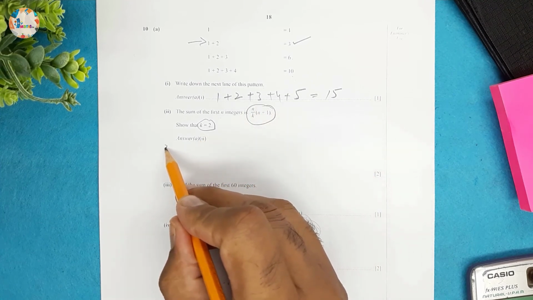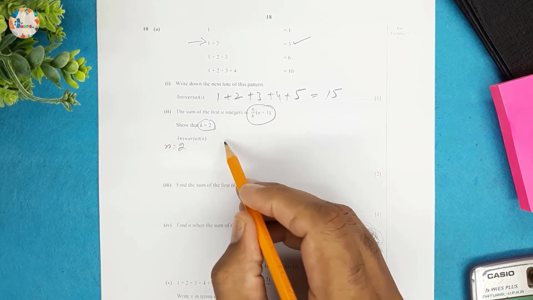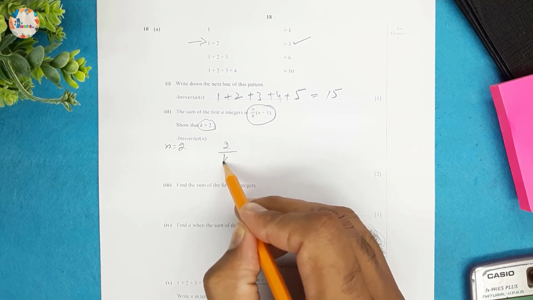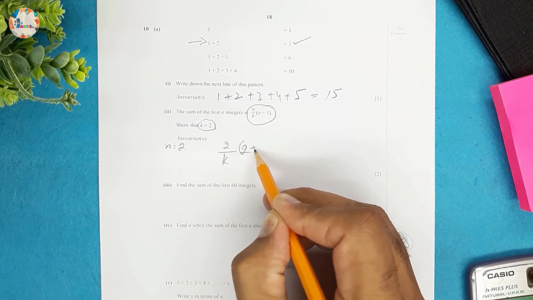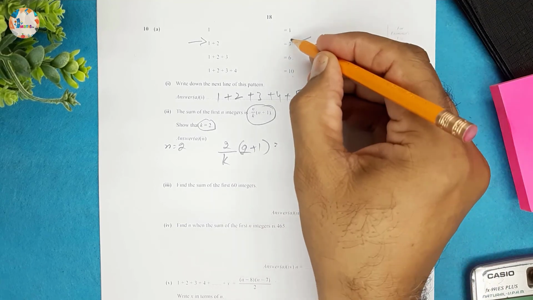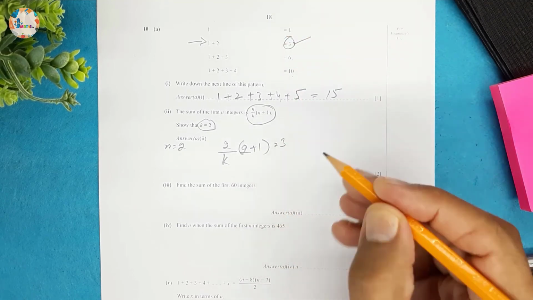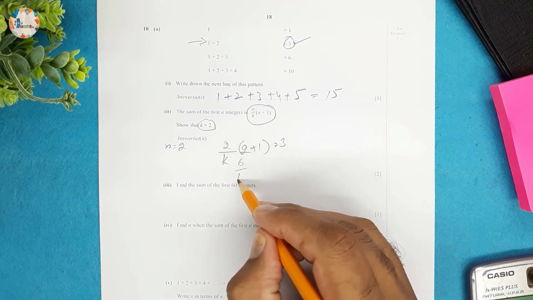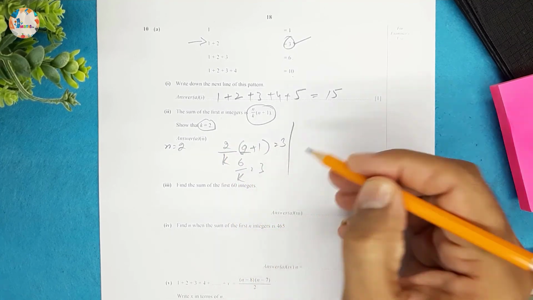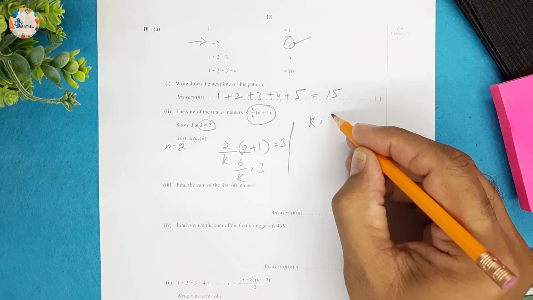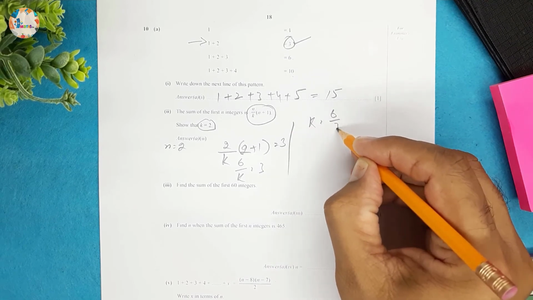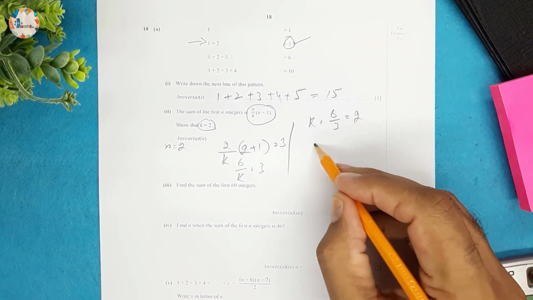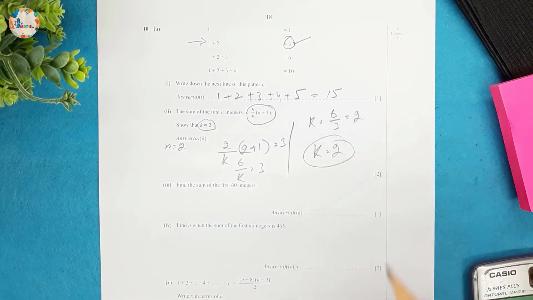We will be replacing n is equal to 2, and we will get 2 over k into 2 plus 1, which we know is equal to 3, so we set it equal to 3. So 2 plus 1 will be 3, 3 into 2 will be 6, 6 over k is equal to 3. This implies k is equal to 6 over 3, which is equal to 2. So k is equal to 2. This will be our answer.